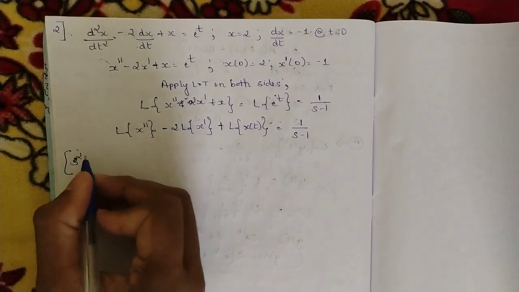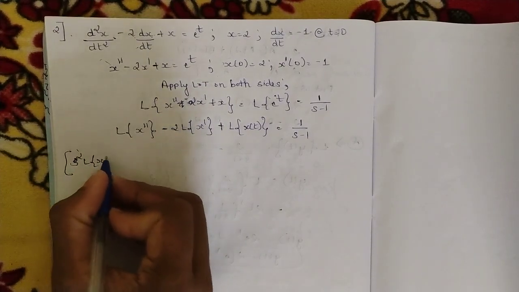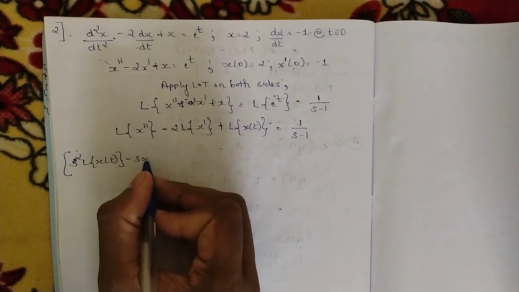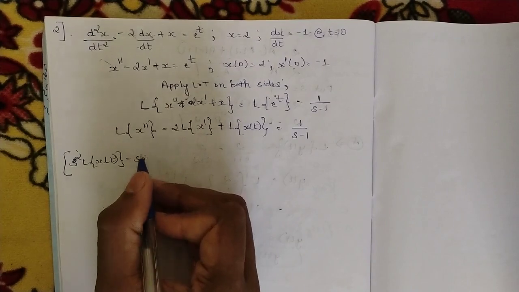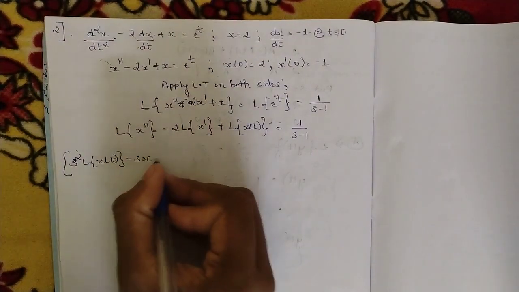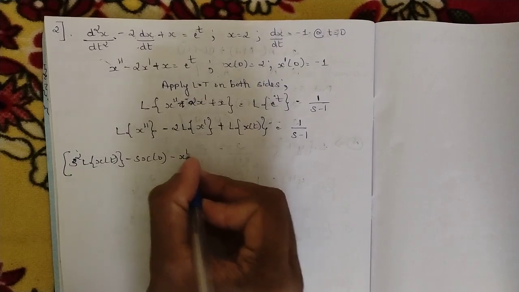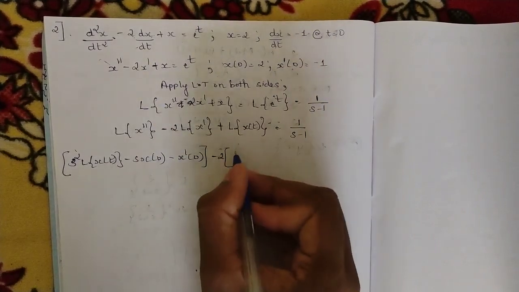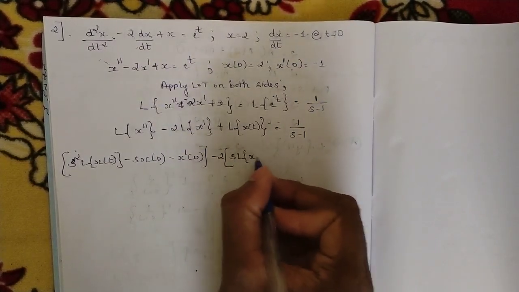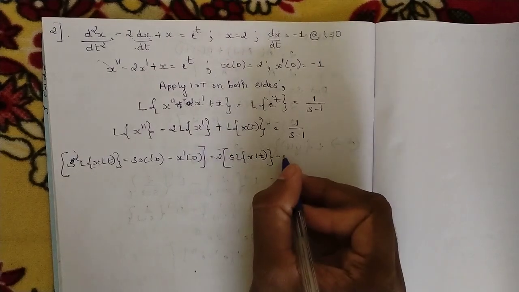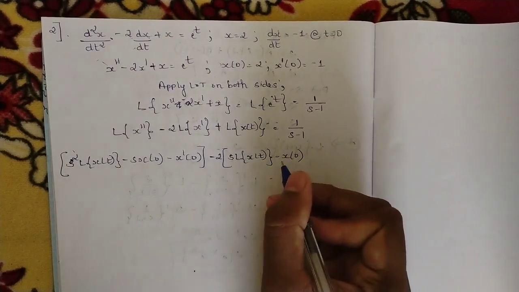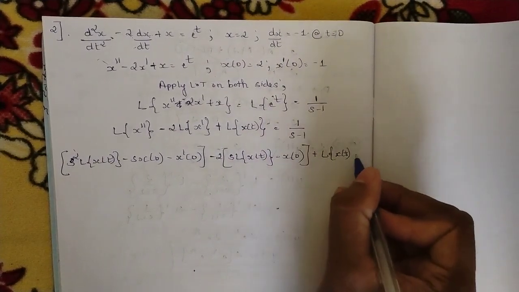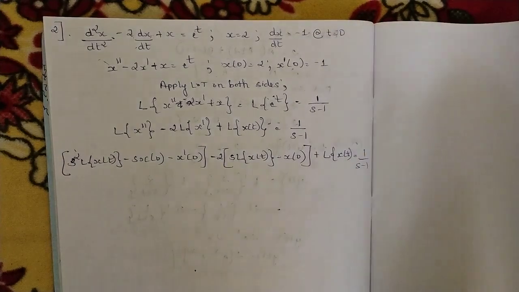s square into L of x of t minus s into x of 0 minus x dash of 0. Okay, minus 2 L of x dash, which is given by s into L of x of t minus x of 0, plus L of x of t is equal to 1 divided by s minus 1.